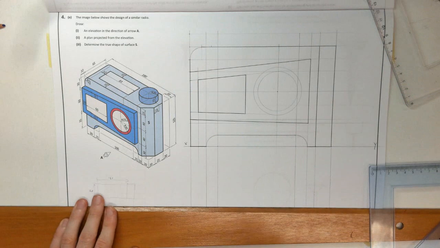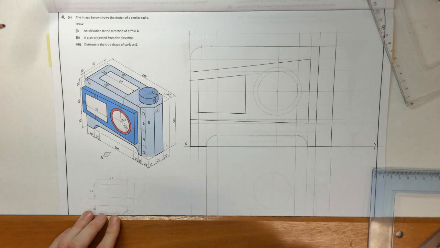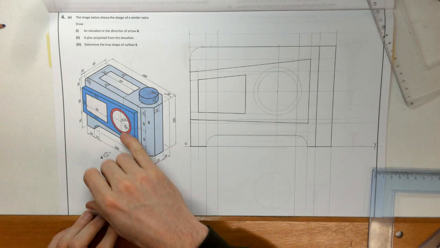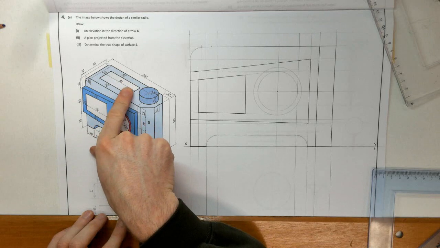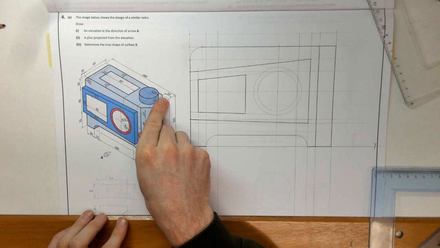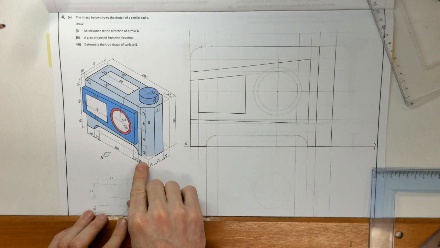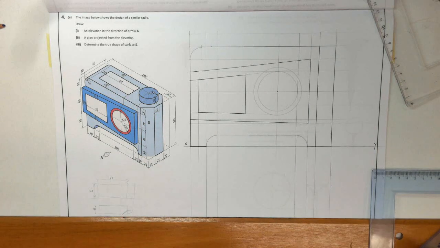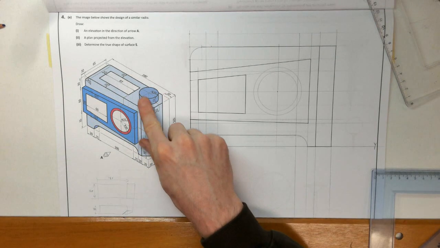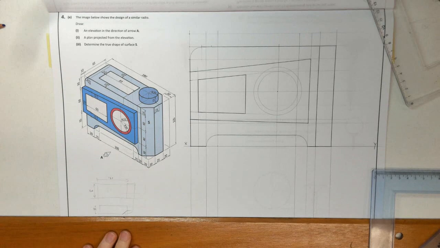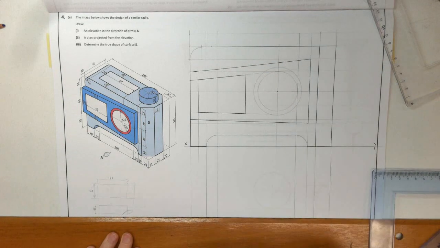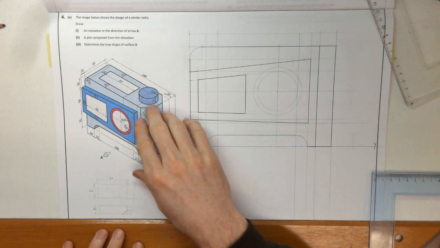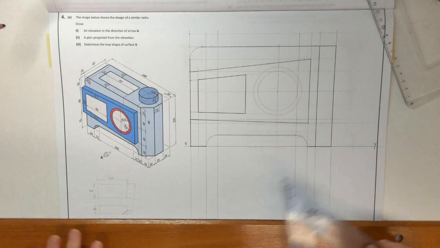Okay, I think that is everything that I need. Things I'm happy to see is the screen on the top, and we've got that back edge which is in 20, but this is also in 20, so they overlap. Like I said, I'll do my cylinder or button at the top after I draw my plan. But if you want to just draw it now, absolutely, that's no problem.